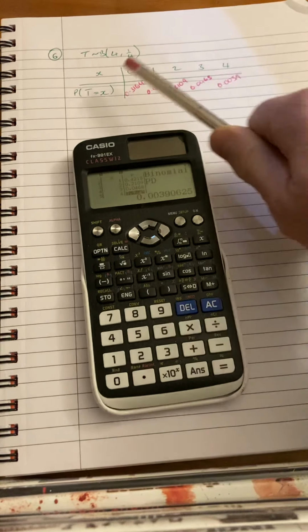And then find the probability that t is less than 3. That's these, isn't it? 0, 1 and 2. If I add them together, what do I get? So I have moaned about this before. T is less than 3. There's no other way to do this apart from to get your normal calculator out and just add them together. 0.3164 plus 0.4218.